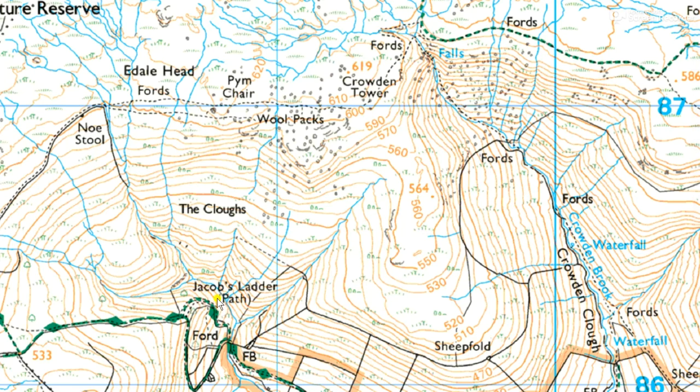Could we be here looking up one of these two streams, or here looking up this one? Or could we be somewhere looking up these streams, or these two streams here, or even this stream here? Or could we be higher up the hillside on something like this, looking up this one?